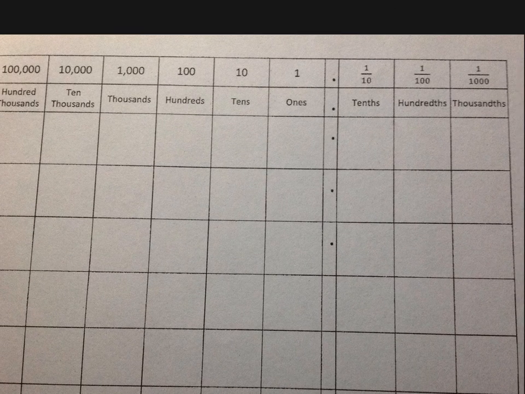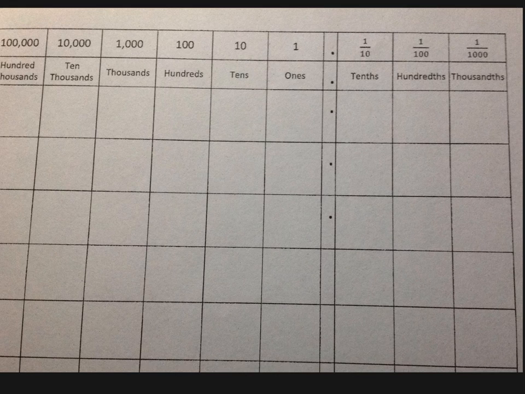For example, I could write the number 1 here in the ones place, and of course 1 is 1. But I can also think about it in other ways besides that.